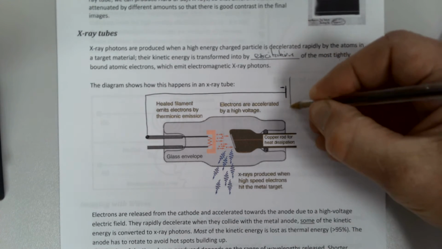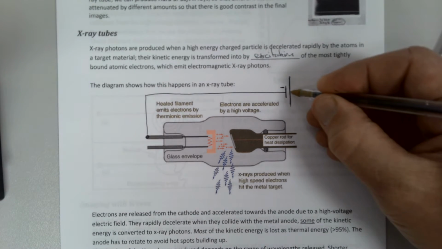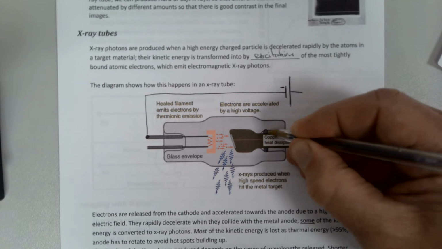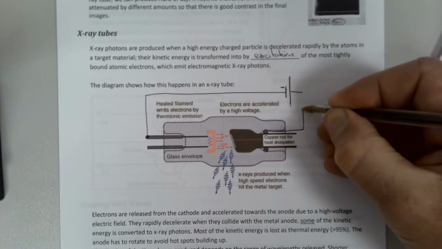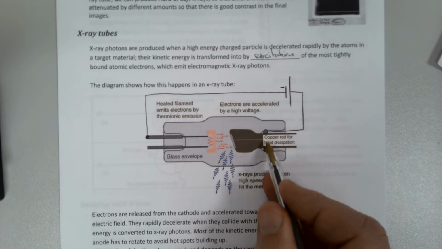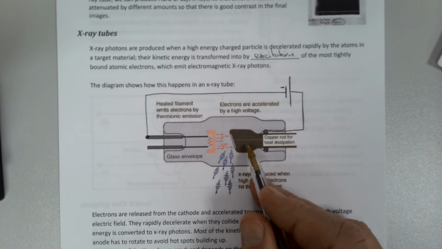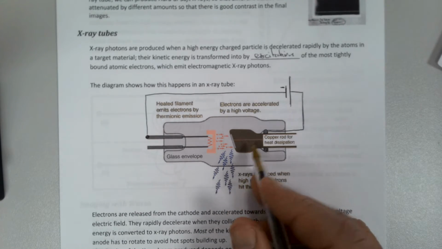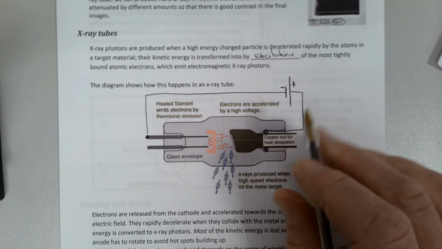I'm going to have an incredibly high voltage that is positive at this end, and I'm going to, let's conveniently, connect it onto the top there. So we're going to connect it into our giant copper anode. So our positive anode.